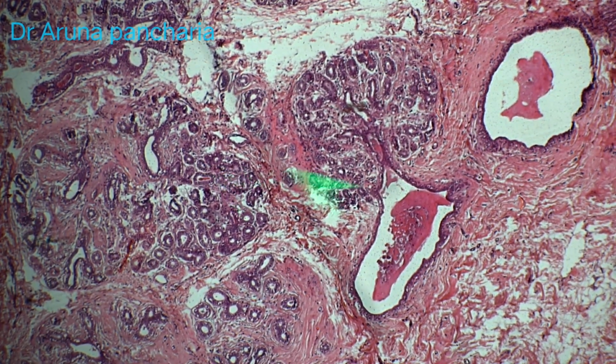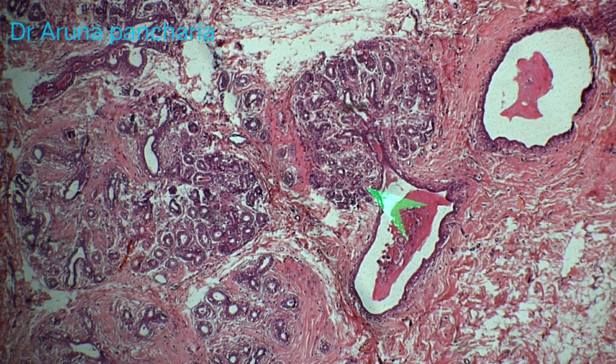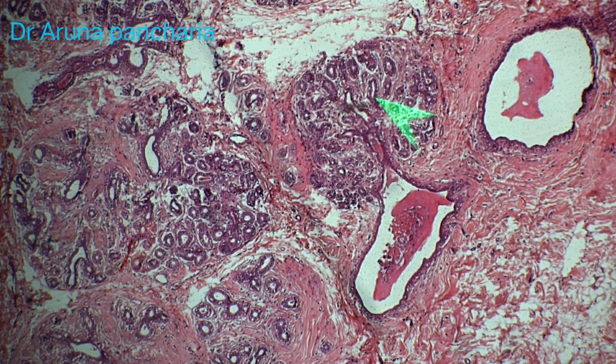And in this diagram you can see very beautifully that this is the extralobular duct, and it is going inside the lobule, and this part, this duct, is called the terminal duct. So this is a very beautiful diagram of the TDLU, meaning terminal duct lobular unit, and the site where fibroadenoma arises is the TDLU.